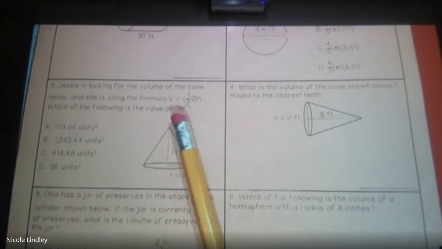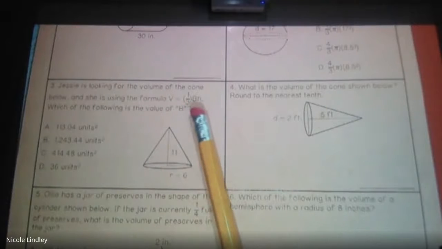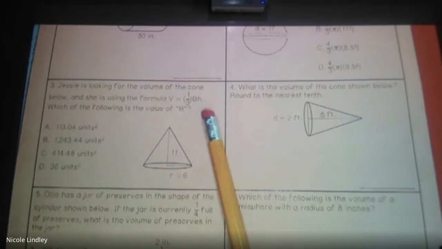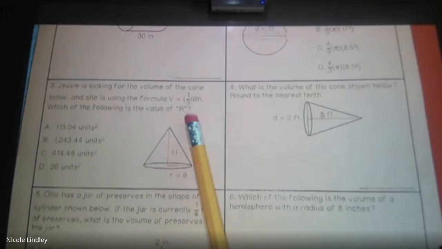Question number 3. It says, Jessie is looking for the volume of the cone below. She is using the formula V equals 1/3 B times H. Which of the following is the value of B?